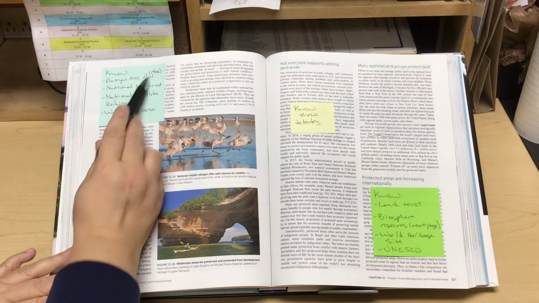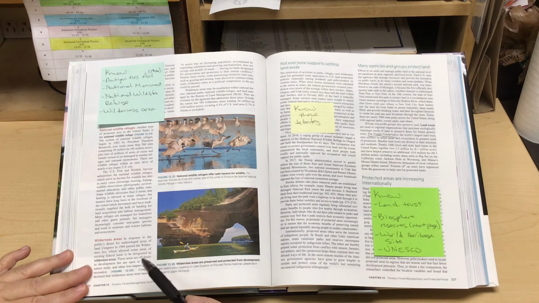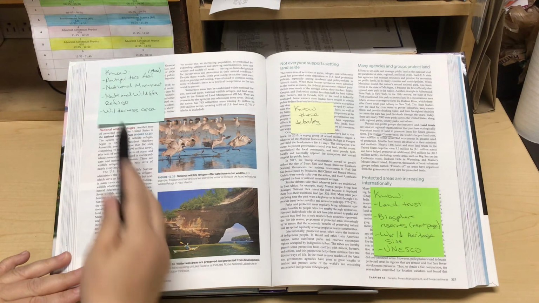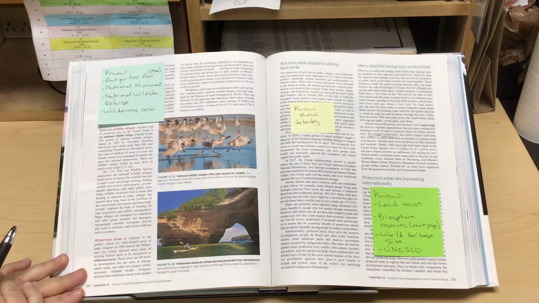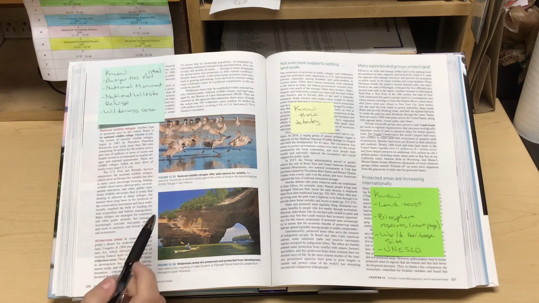You should know the Antiquities Act of 1906, and the reason that's important is because I just said that a national park needed to be declared by Congress, but the Antiquities Act enabled presidents to set aside land for protection without requiring Congress to do it. And so they can set aside something called a national monument, and it'll be a smaller area, maybe not quite as important as a national park, but it still gets set aside and protected then.